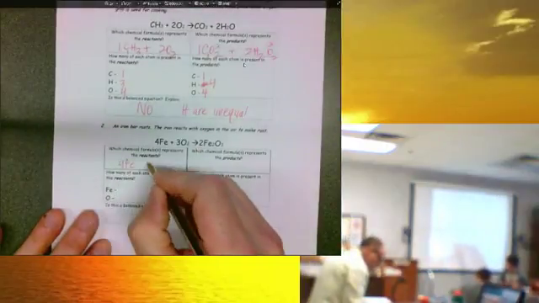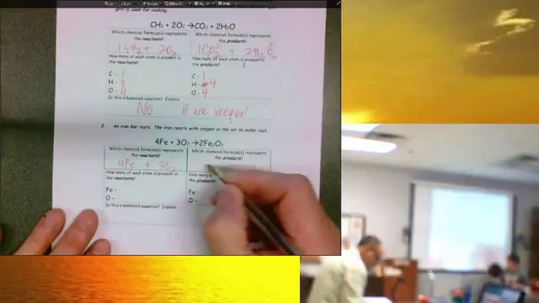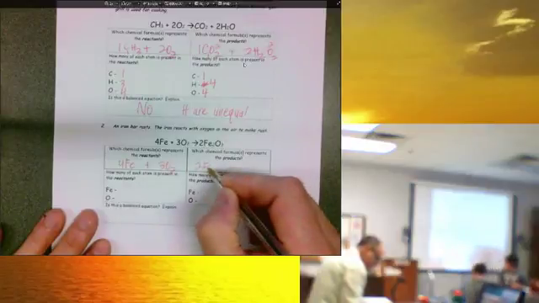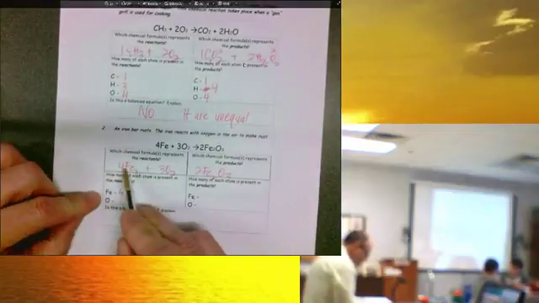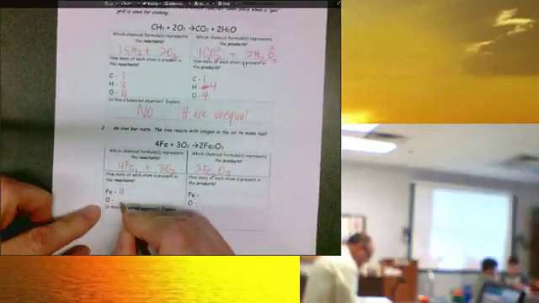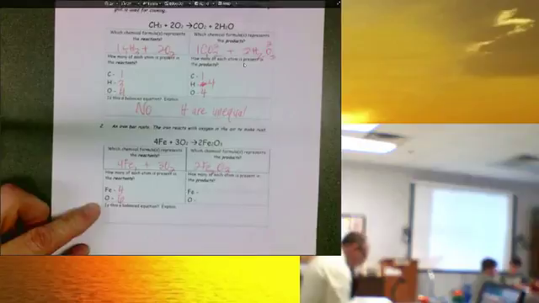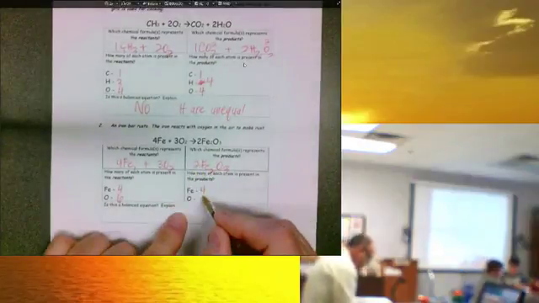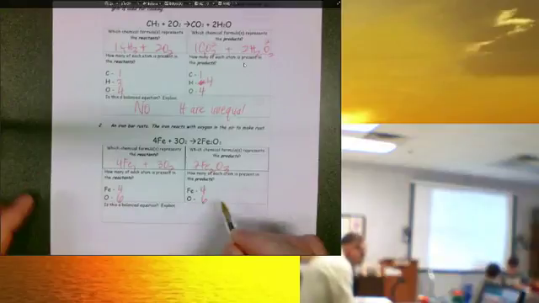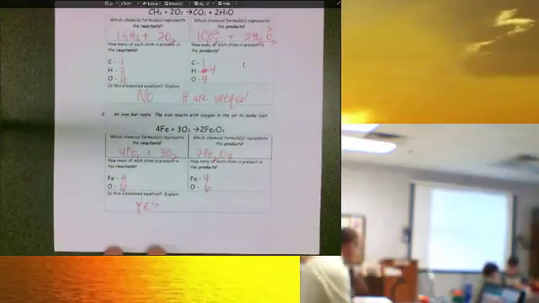Okay, on the next one, 4Fe plus 3O2 makes 2Fe2O3. We have 4 Fe's, 4 times 1, and 6 oxygen, 3 times 2. Here we have 2 times 2 is 4, and 2 times 3 is 6. Are those equal? Yeah. They were equal. You should have gotten that as balanced.